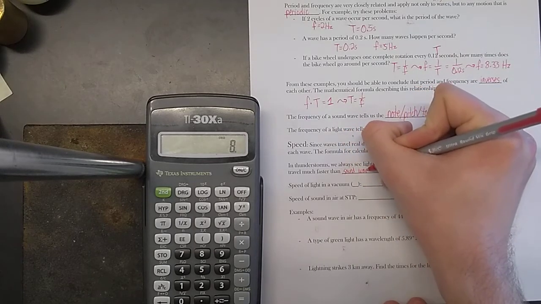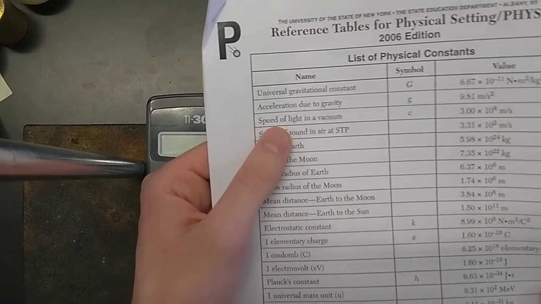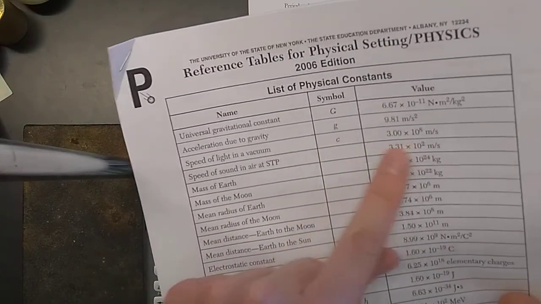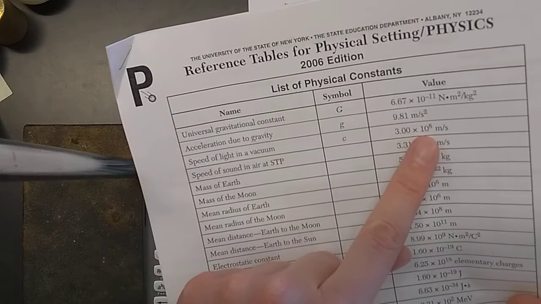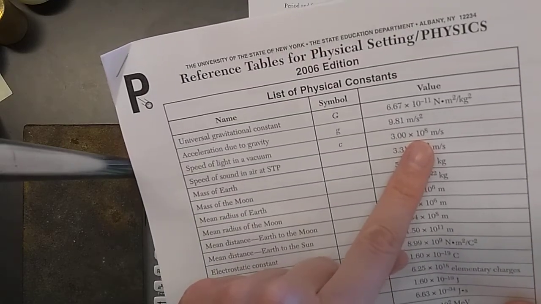And we can see this by looking at the reference tables. On the reference tables, at the top, we see the speed of light in a vacuum, which basically means empty space. By the way, it has the symbol c, and is 3 times 10 to the 8th. That is 300 million meters per second.